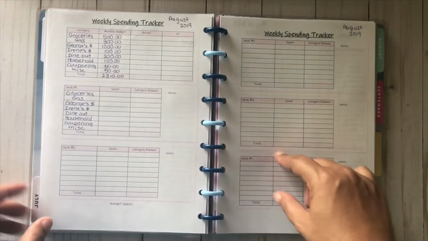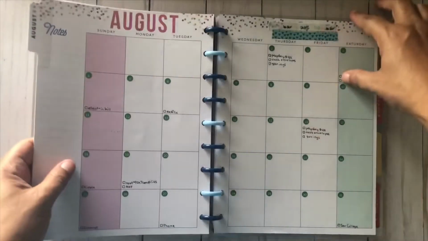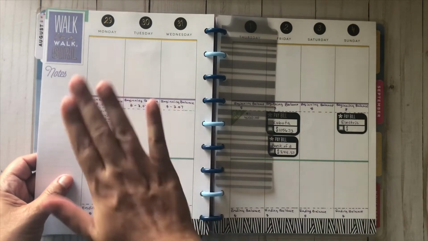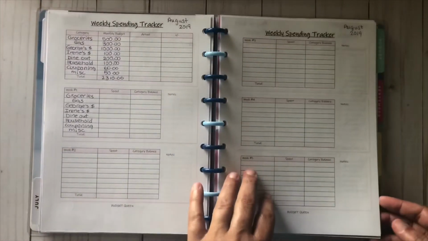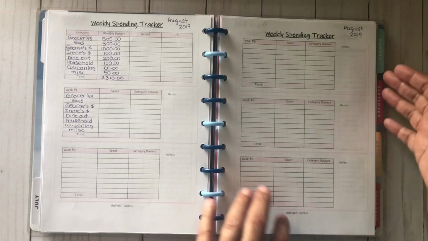There's the weekly tracker. That's the 5 weeks. The way I budget is whatever's on these pages. It started on the 29th. That's where my budget started, on the 29th. That's the way I just find it easier, instead of having to flip back and forth with all that.